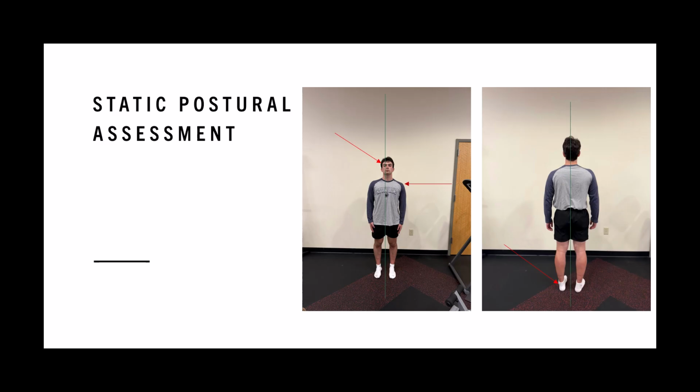Let's begin with the anterior view of the static postural assessment. So as this line of center, we can see that the hips are center of the line, but as we can see, the nose and the eyes are to the right of the line, which would be his left side, meaning he has a left lean, as well with the sternum also being to the left of that line.